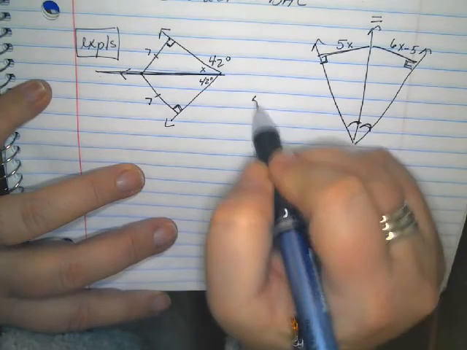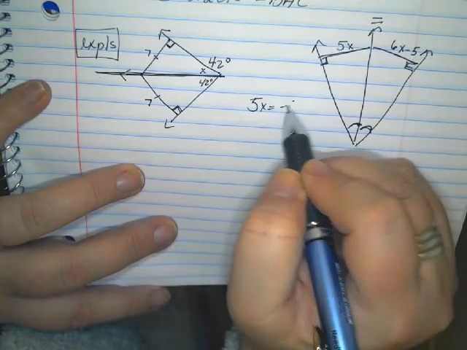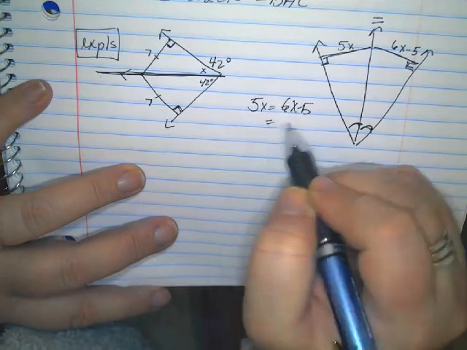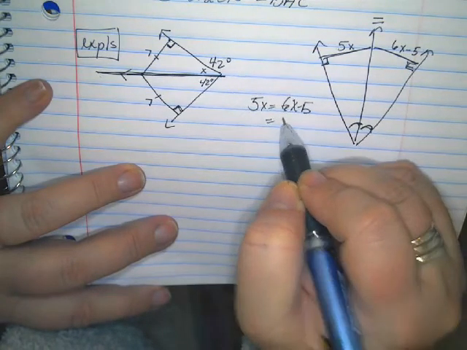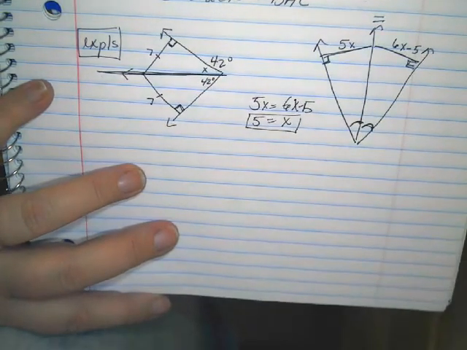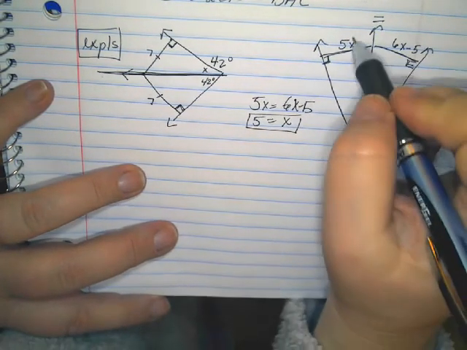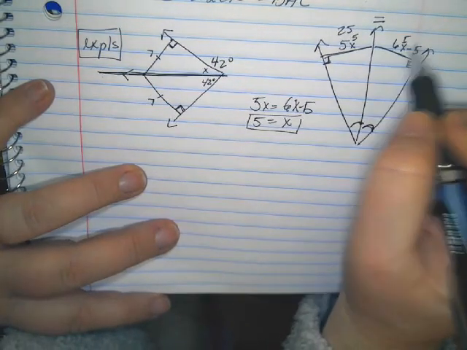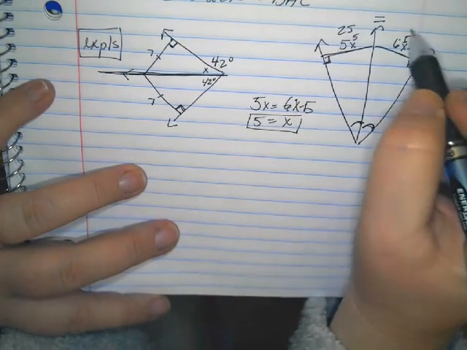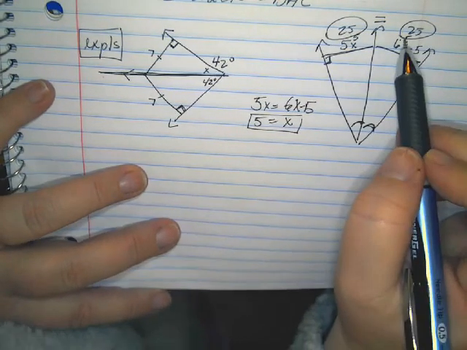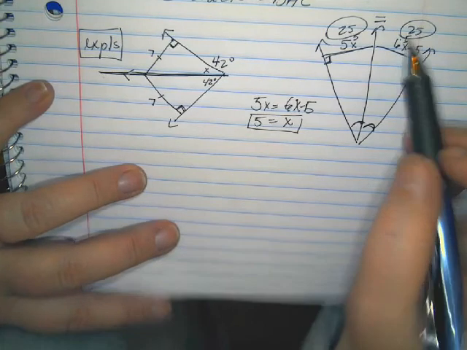If they're equal, then I can solve that equation. If I subtract 5x, I would get x, and if I add 5, here's what x would be. If I replace that, 5 times 5 is 25, and 30 minus 5 gives me 25, which is what I should get, right? I need to make sure that these are the same, that they are equal.